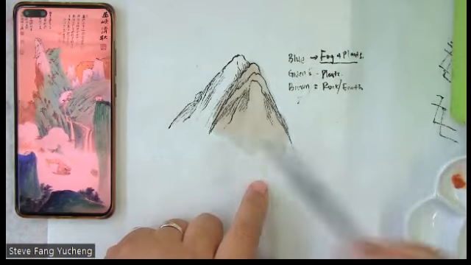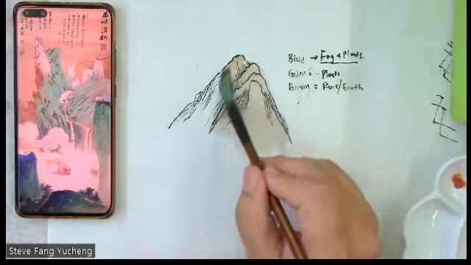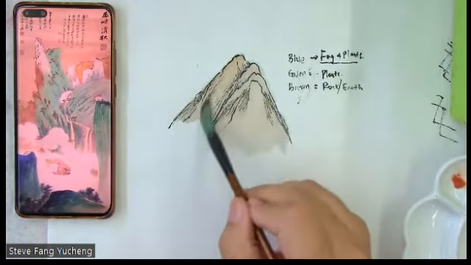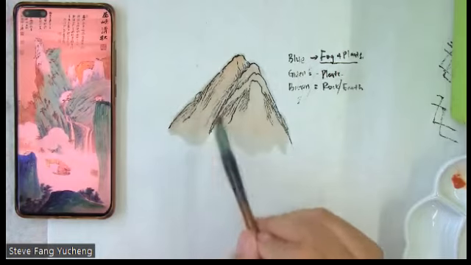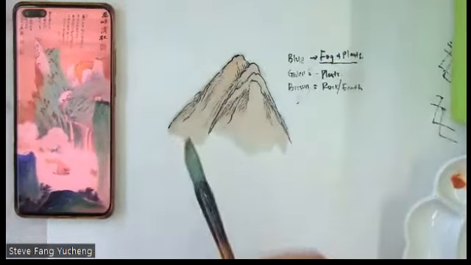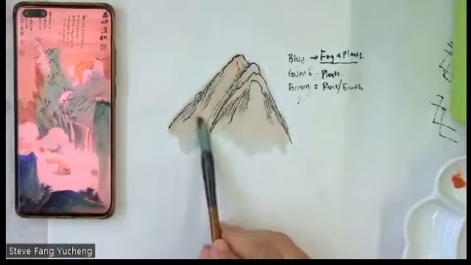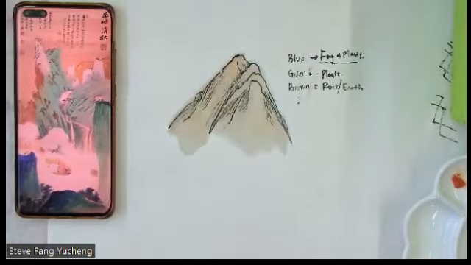So when you're mixing the color, you see I'm coloring from the top down. And when you're coming down on the first layer, you're going to press down at the bottom of the mountain. So this one, once dry, you will see the effect.